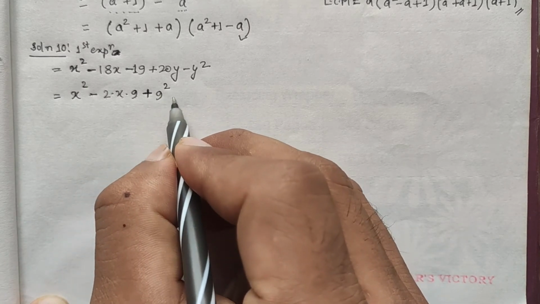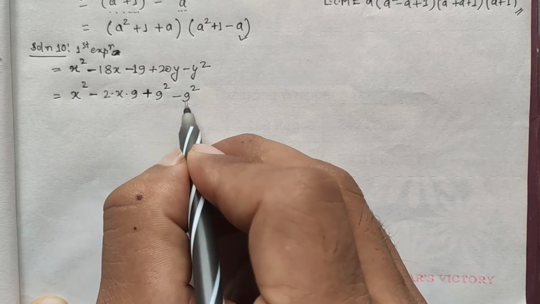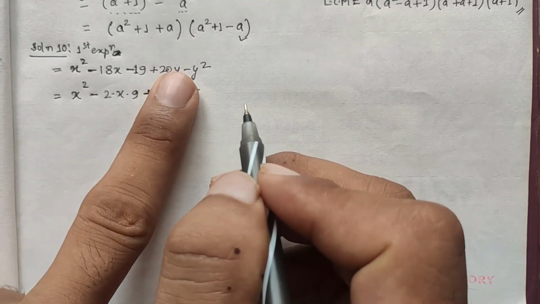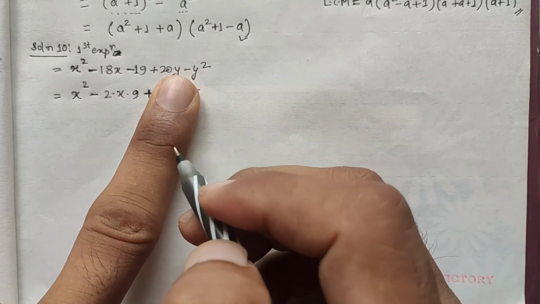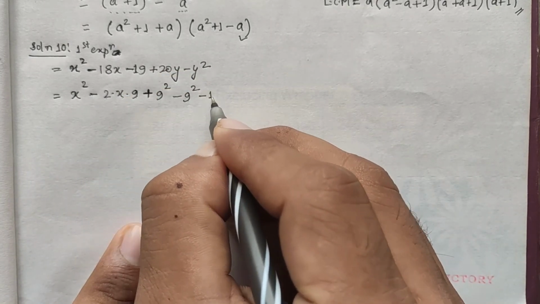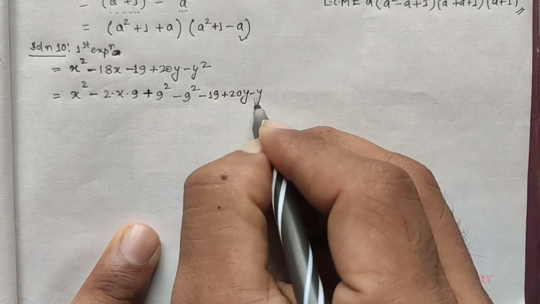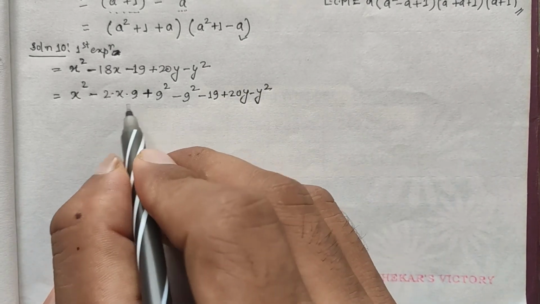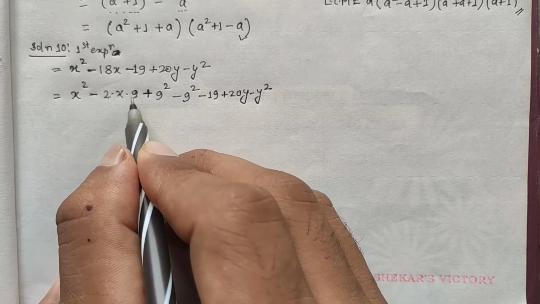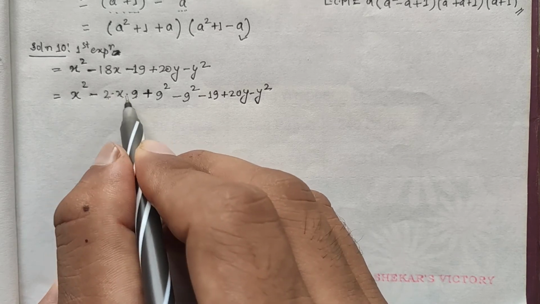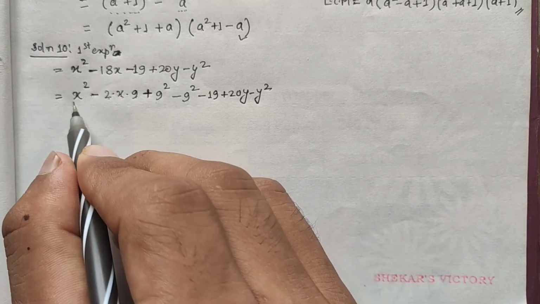So if we have added, then we have to subtract it, because we can add and subtract the same numbers, because it becomes 0. Minus 9 square plus 9 square becomes 0, and the remaining is as it is. So minus 19 is already there, and plus 20y is there, and minus y square is there. Okay, so we have done nothing, just we have written 18x in this form, 2 times x times 9 form, and we have added by ourselves plus 9 square and minus 9 square.